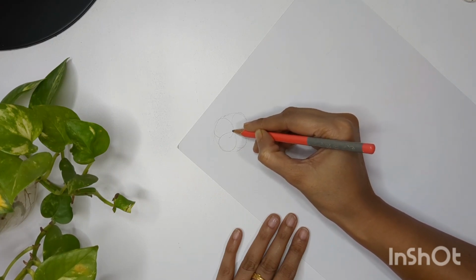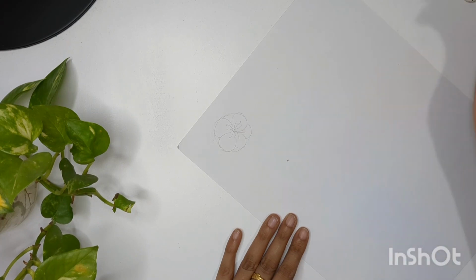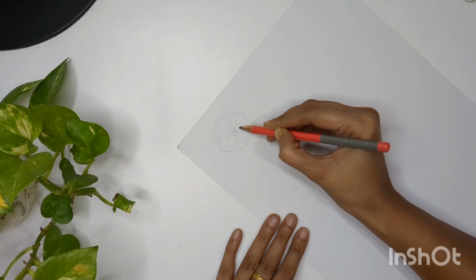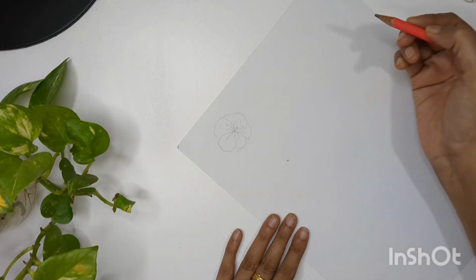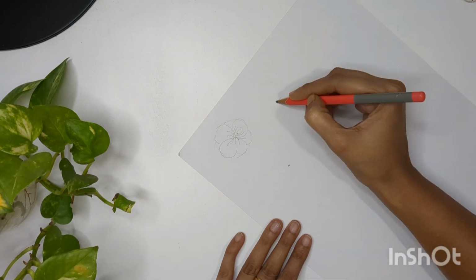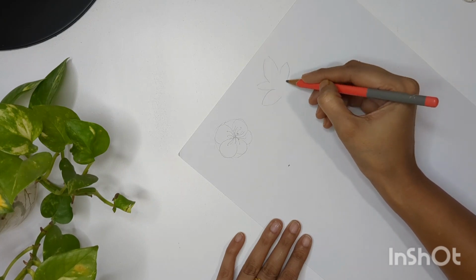Don't have a very defined ovary for this particular flower. We have more stamens in this. It is more like a cherry blossom flower or apple blossom flower, so you can refer to my cherry blossom flower perspectives as well to learn different perspectives of these kinds of flowers.